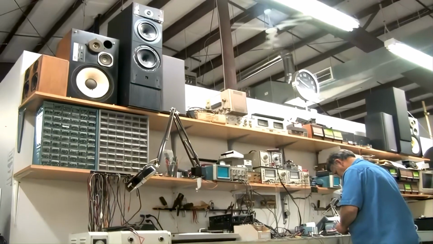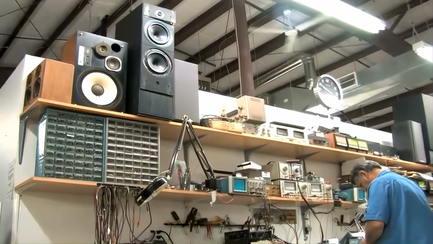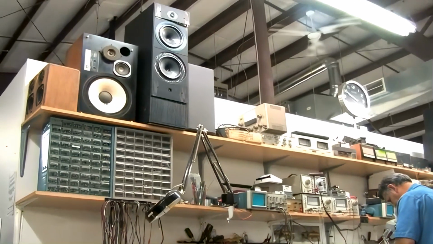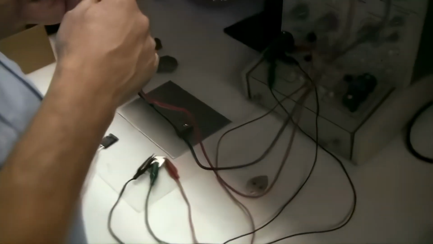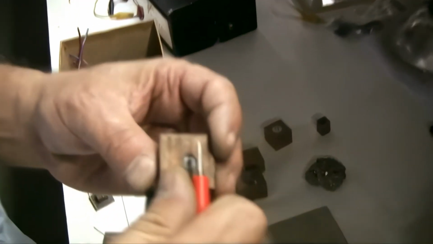Now, when you run sound through this, the sound changes. Because you're running it through a semiconductive material, but it's not a diode. So, if you look at this one, we'll see what we get out of this one.